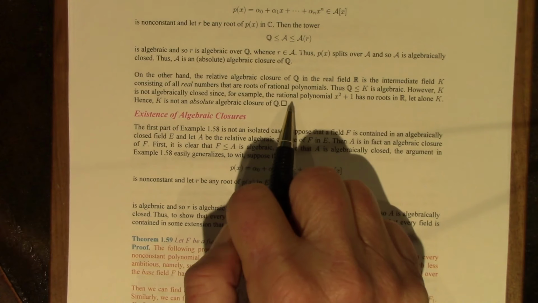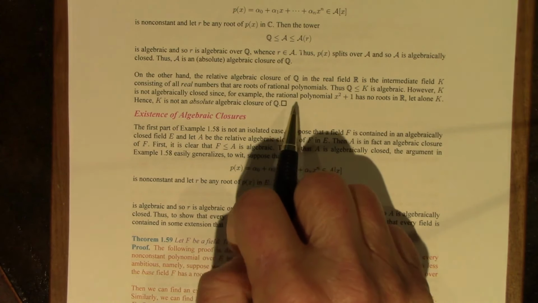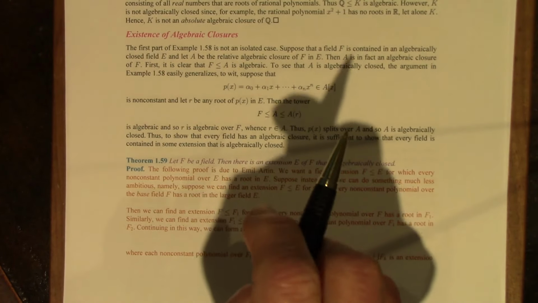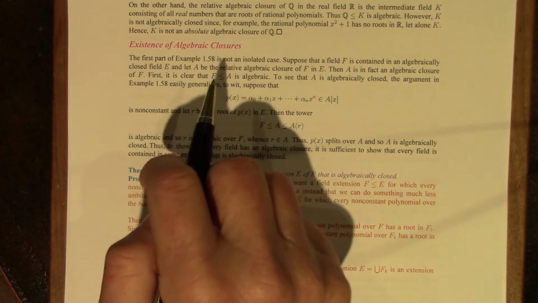So the concepts are different, relative and absolute algebraic closures. The first part of this example, though, is not an isolated case.